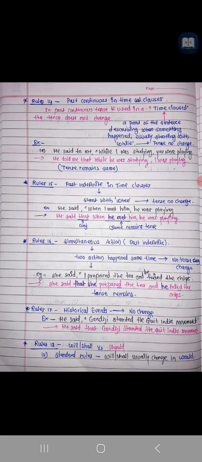What is a time clause? A time clause is a part of the sentence describing when something happened, usually starting with while. Tense no change. Let's see the example: He said to me, "While I was studying, you were playing." That means at the time I was studying, you were playing.